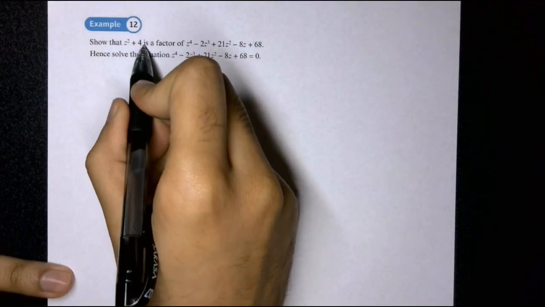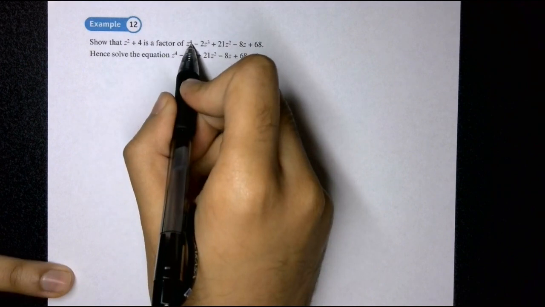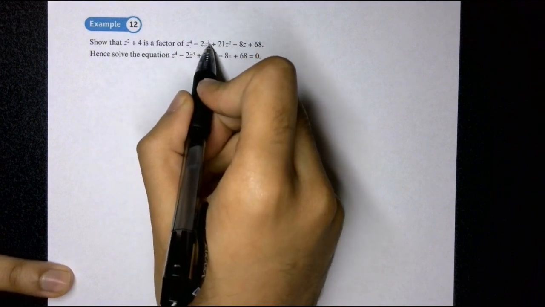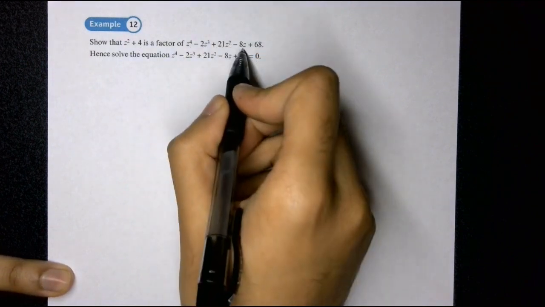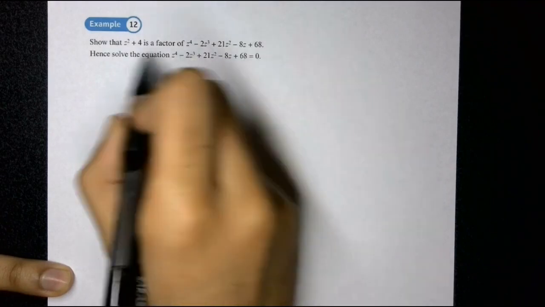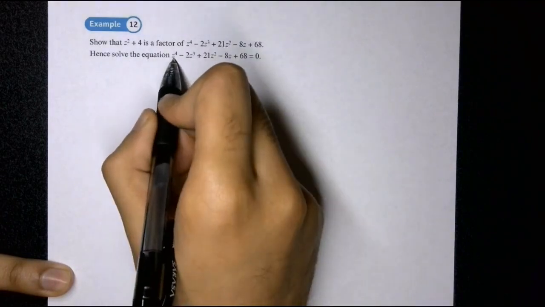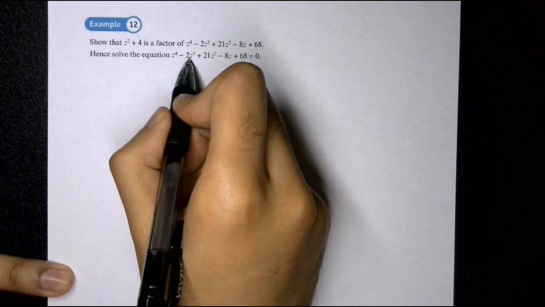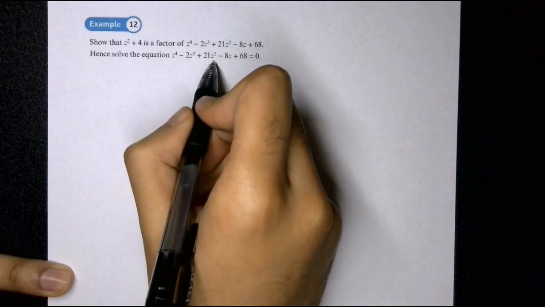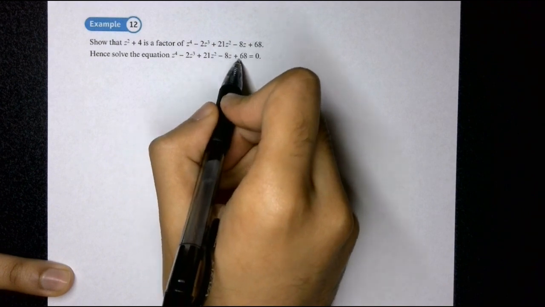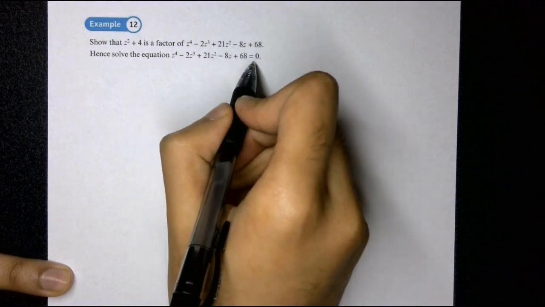Example number 12. We have to show that z squared plus 4 is a factor of z to the 4 minus 2z cubed plus 21z squared minus 8z plus 68, and hence solve the equation z to the 4 minus 2z cubed plus 21z squared minus 8z plus 68 equals 0.